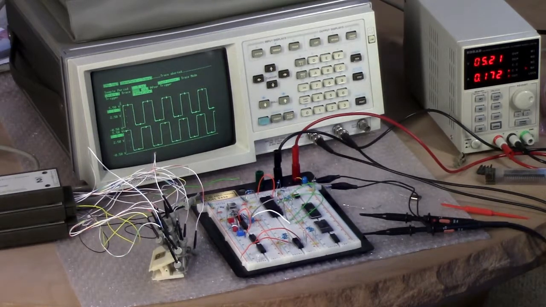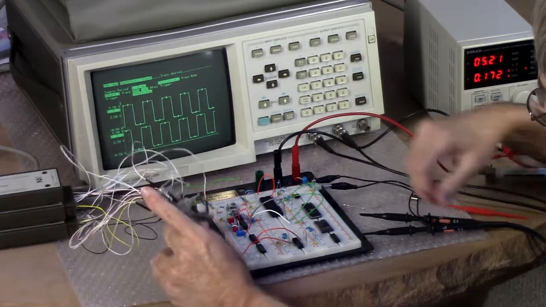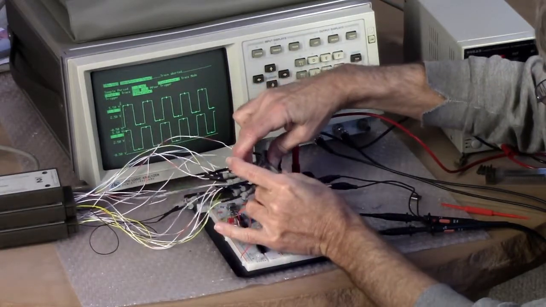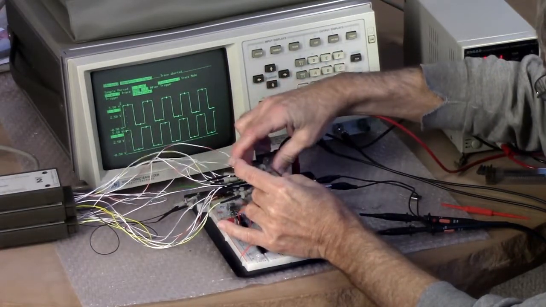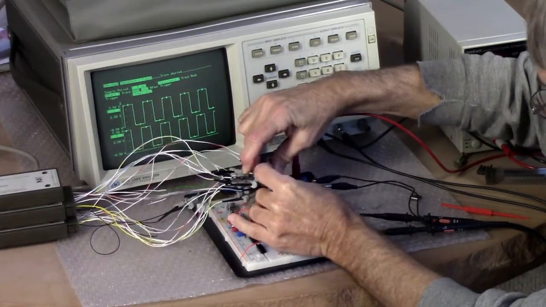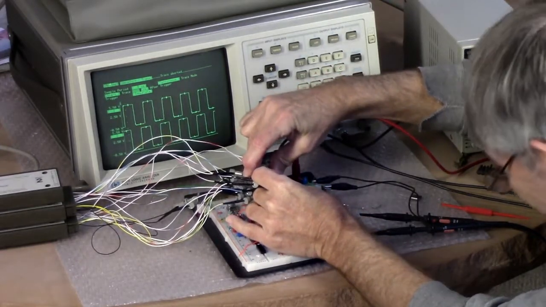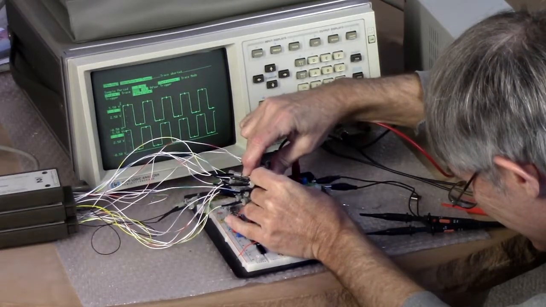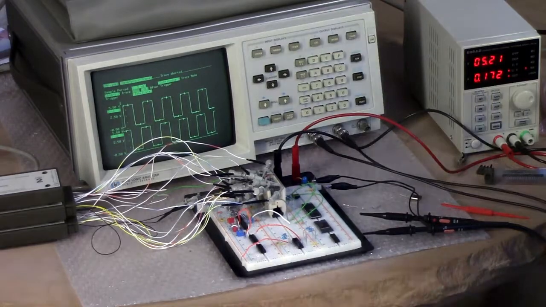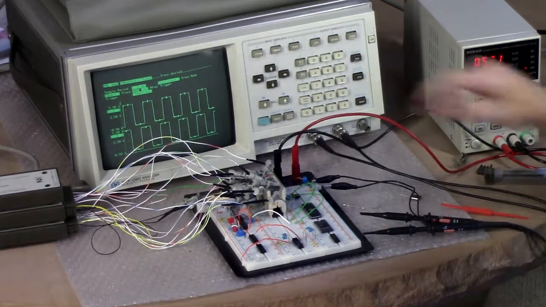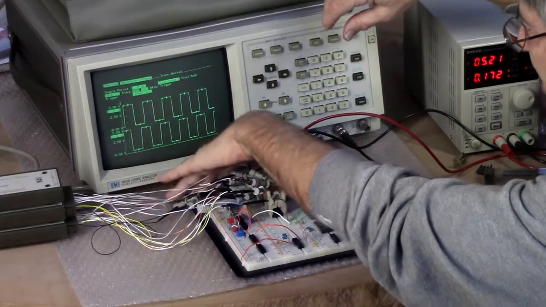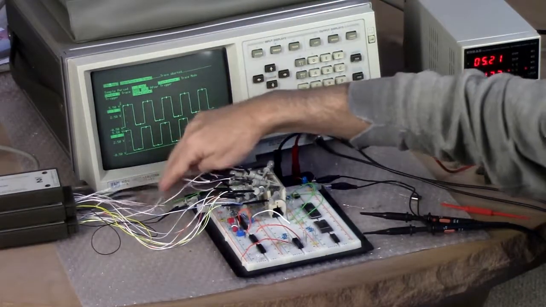Let's put the clip back on. Gadzooks. Oh, I see the problem. And I managed to do it without knocking off any of the little clippies. Can you see that? There's wires in the way.